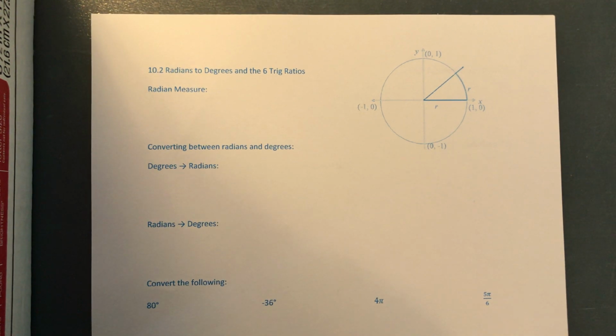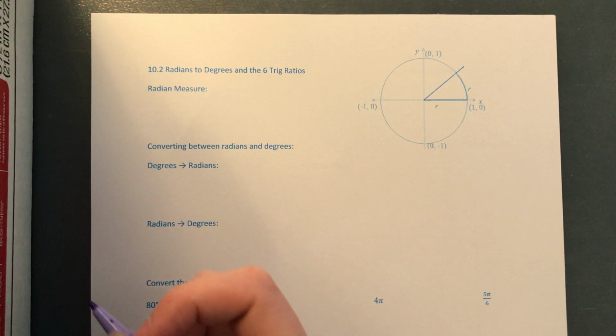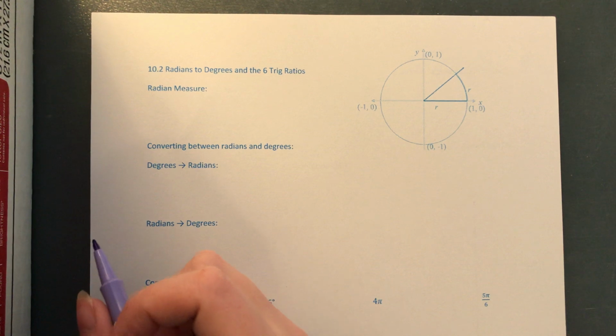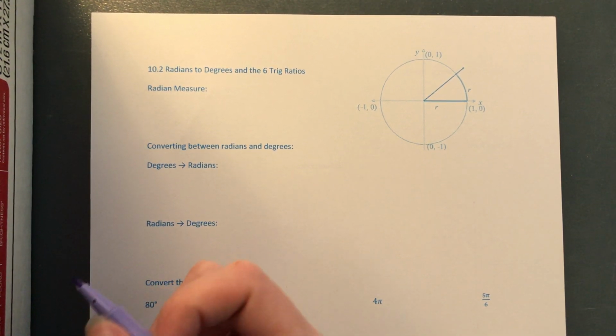Hey everyone, this week we're going to be doing 10.2. There's a couple topics we're going to cover. The first one is we're going to learn about what's called a radian and switching from radians to degrees and vice versa. And then we're going to talk about all 6 trig ratios.